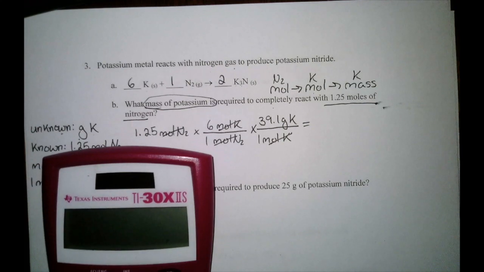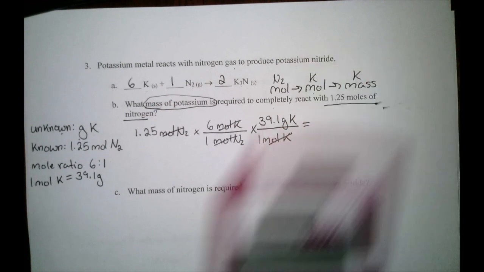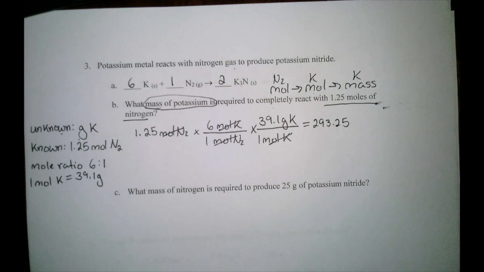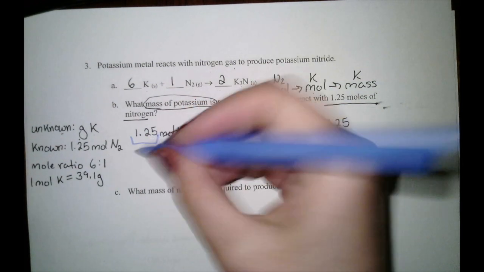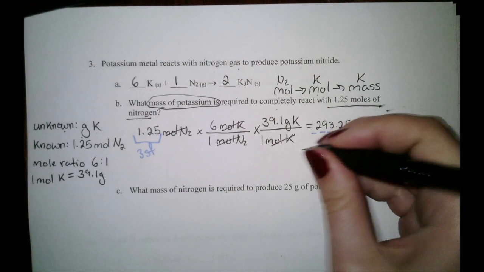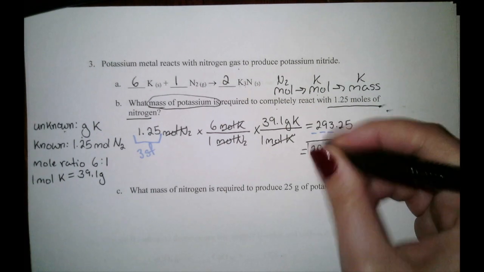So I'm just going to take 1.25 times 6 times 39.1, and we get 293.25. But again, we need to round to the appropriate number of sig figs. Our original starting amount has 3 significant figures, so we need to round our final one to just 3 significant figures. So our final answer becomes 293 grams of potassium.